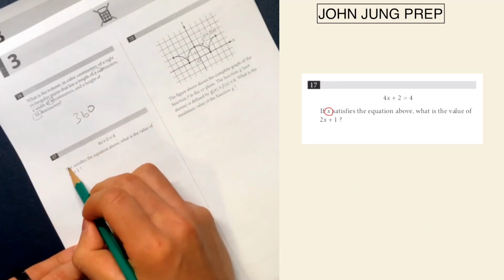If x satisfies the equation above, what is the value of 2x plus 1? Okay, so if you look at it, you can recognize that 2x plus 1 is exactly half of 4x plus 2. So what do we do? We divide 4x plus 2 by 2, and we also divide the other side by 2. Then you're going to get 2x plus 1, which is equal to 2, and that's going to be your answer.